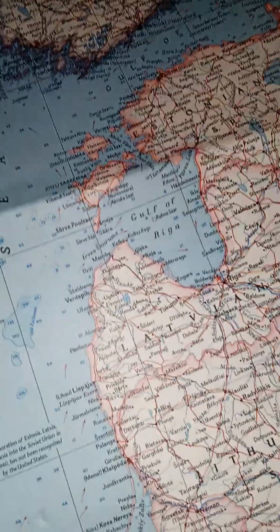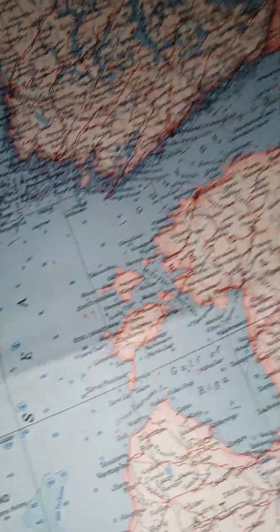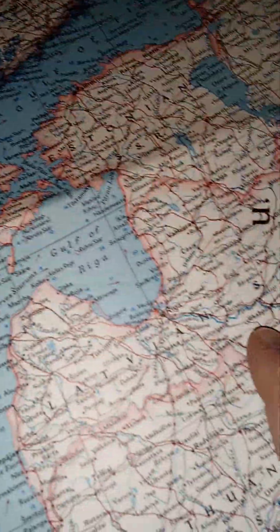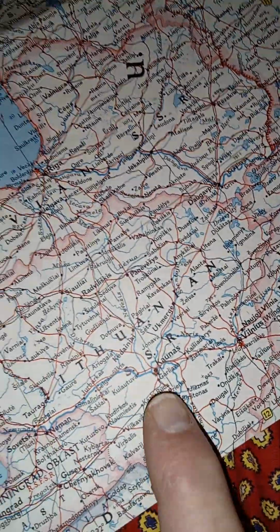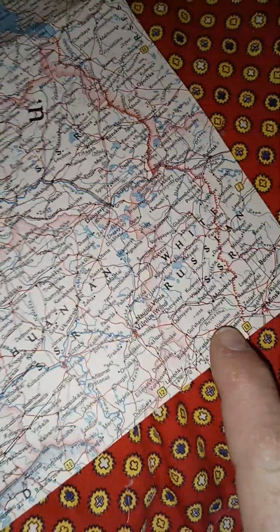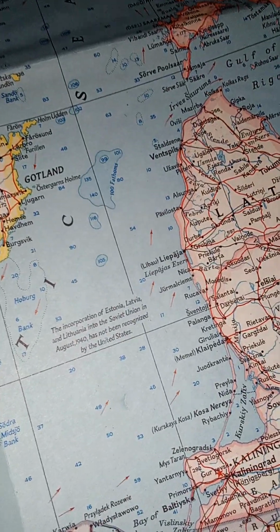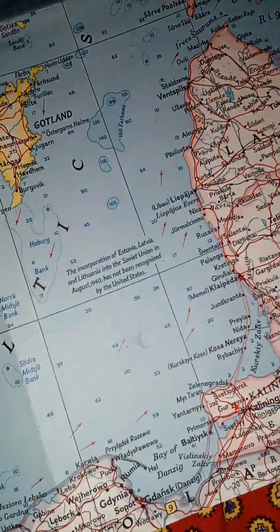Finland, there's a little bit of Russia, there's Leningrad up here. There's Estonia SSR, this was during the Soviet Union time period. Latvian SSR, White Russian SSR, Lithuania. White Russia would now be Belarus, and Kaliningrad Oblast, that's still controlled by Russia.